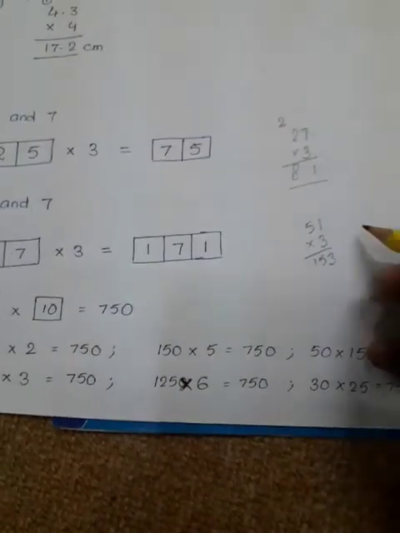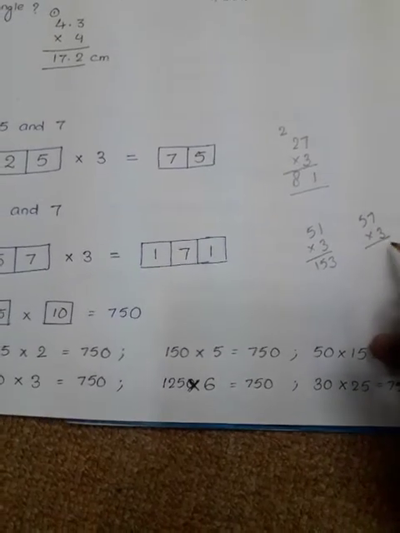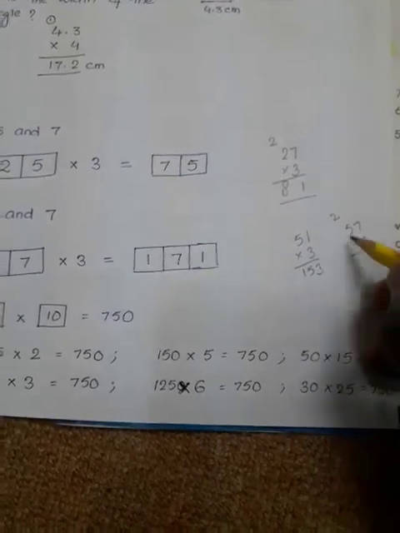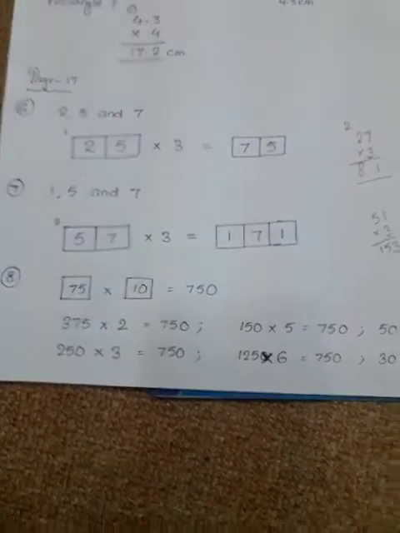Then what can I consider? 57. Then I consider 57 with the 3. So 3 7s are 21, 1 and 2 carry. 3 5s are 15 plus 2, 17. So 171. So 171 is there. Okay. Now what is the next one?